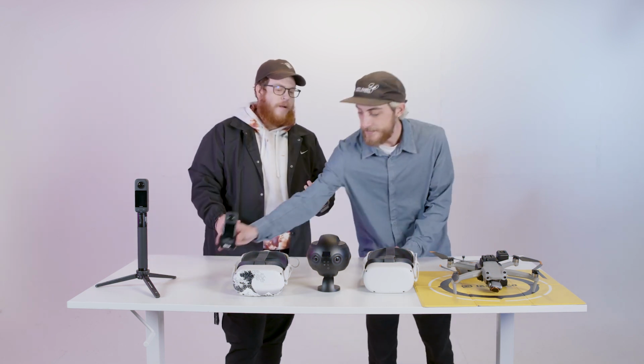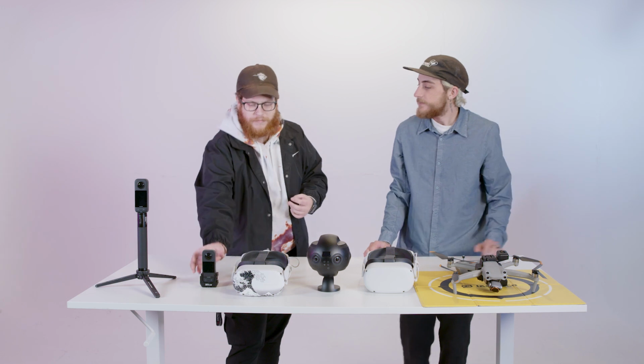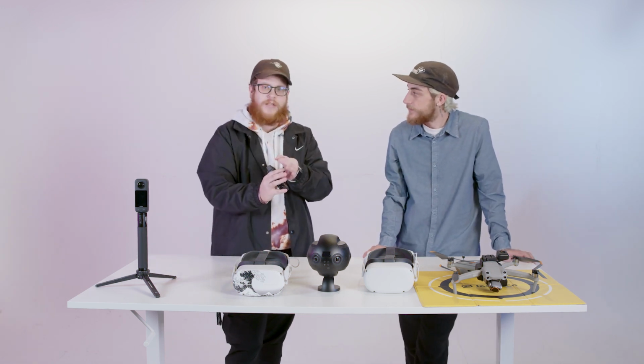So there actually are a couple of protectors that they make that kind of bubble onto that guy, almost like a contact lens. Okay.